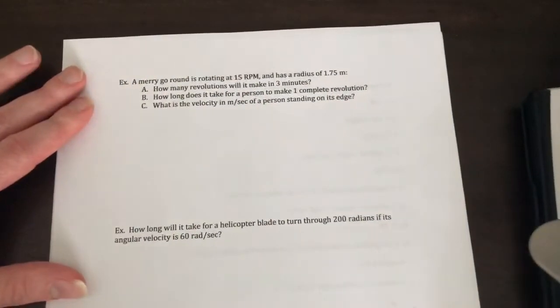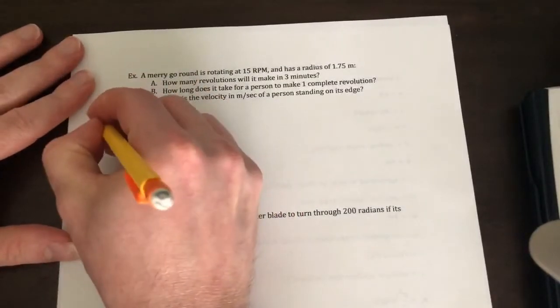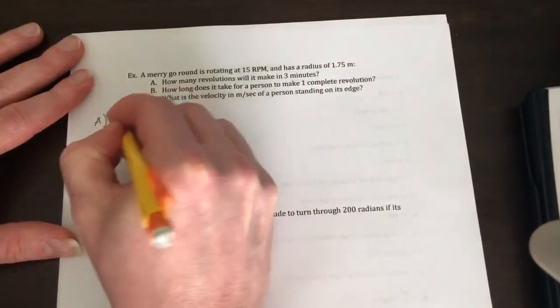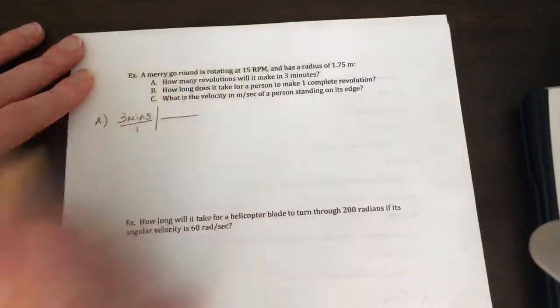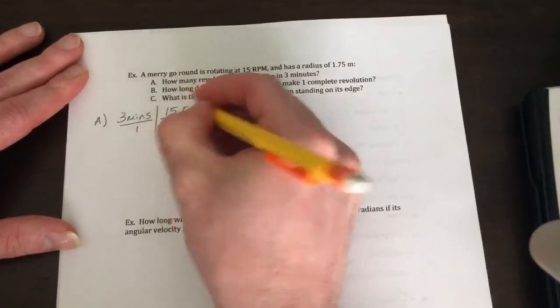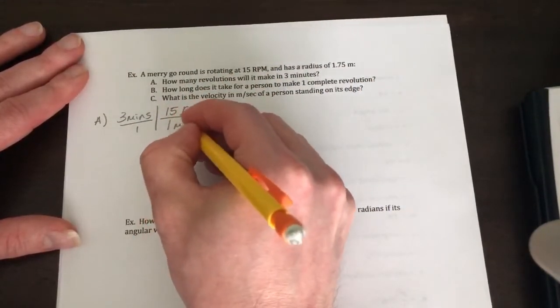Next example. It says a merry-go-round is rotating at 15 revolutions per minute and has a radius of 1.75 meters. How many revolutions did it make in 3 minutes? Okay, so I'm going to put 3 minutes over 1, and I'm going to multiply by 15 revolutions to 1 minute.